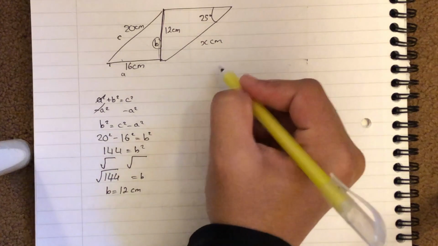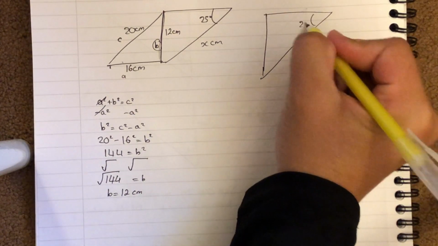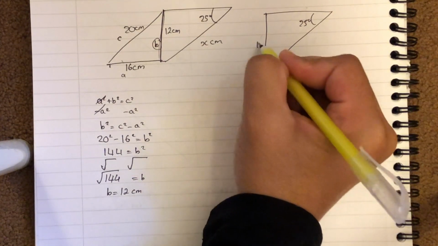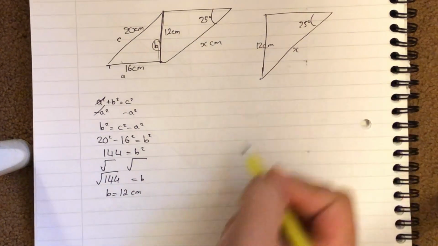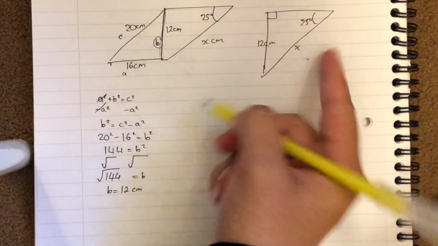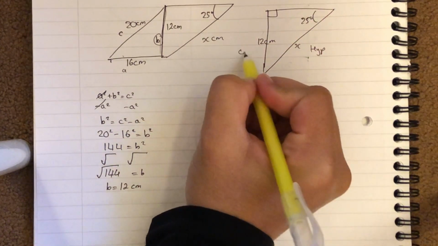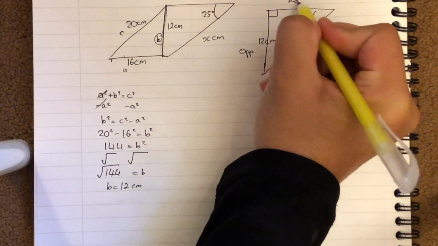So I'm going to pull out this triangle here. I'm going to draw it again. So I've got 25 degrees here, I've got 12 centimeters here, and I've got x. So the first thing I'm going to do is label my triangle. The side opposite my right angle is called the hypotenuse. The side opposite my angle given is the opposite, and the leftover side is called the adjacent.